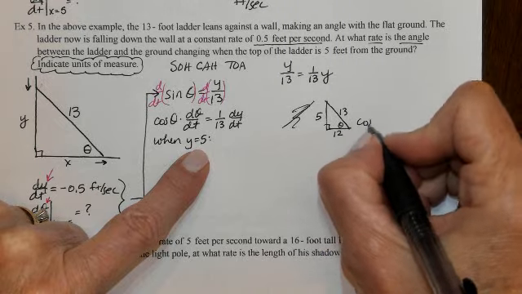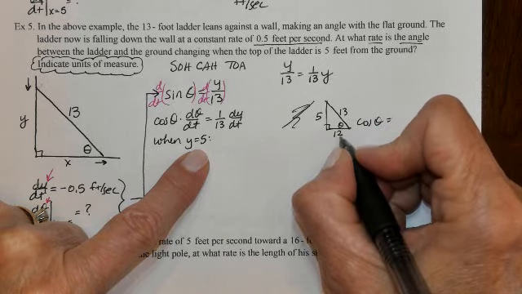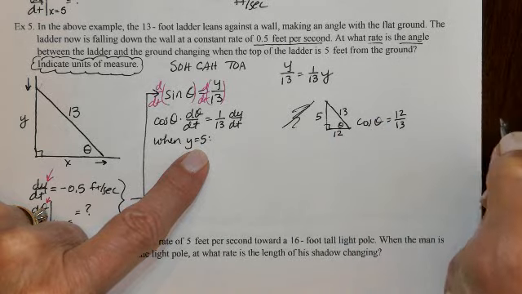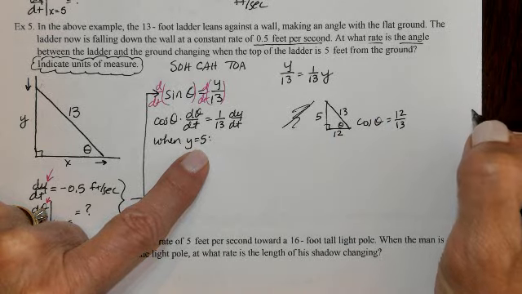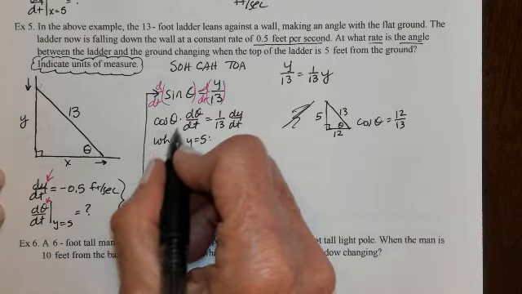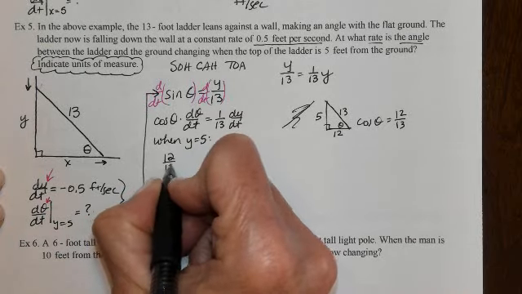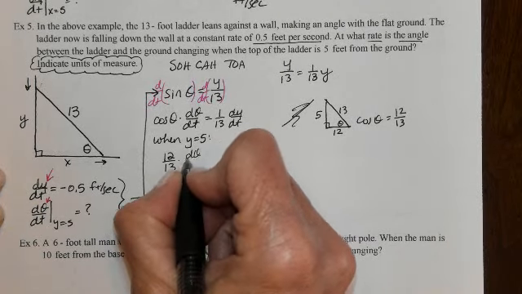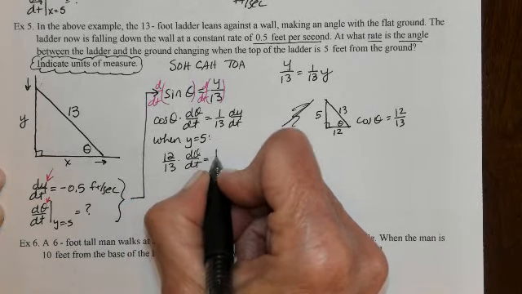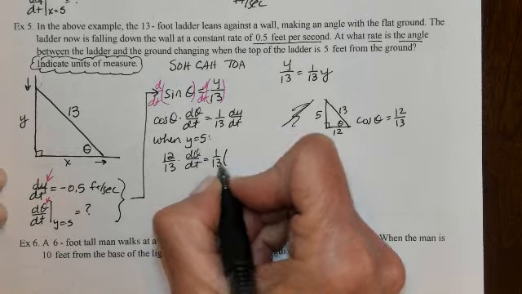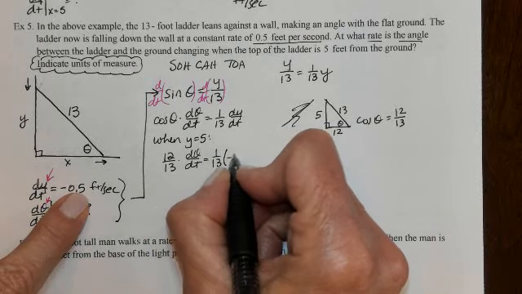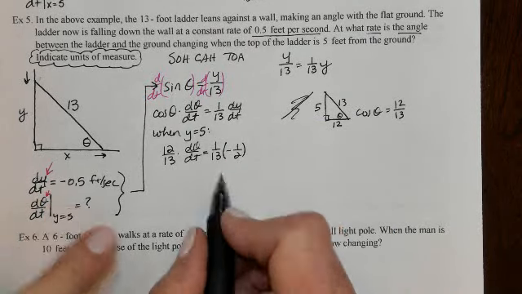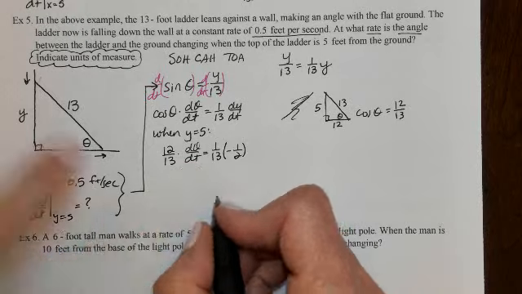Well, cosine theta is adjacent over hypotenuse, right? So 12 over 13, right? So in place of cosine theta, I'm putting 12 over 13 because that's what cosine theta is. 12 over 13 times d theta dt is equal to 1/13 times negative 0.5, which, I like fractions, I'm going to put negative 1/2 in there for that. Okay? And now we just solve it for d theta dt.